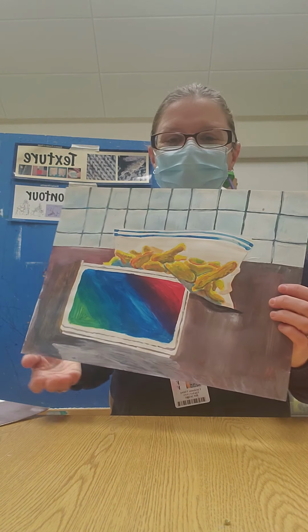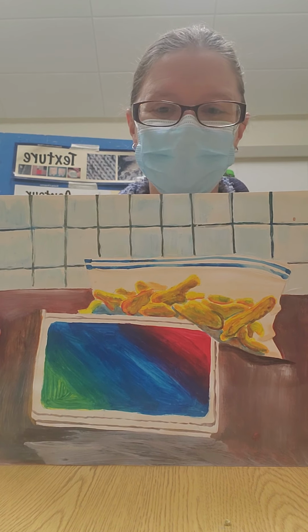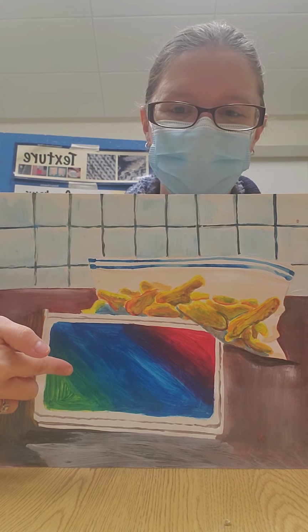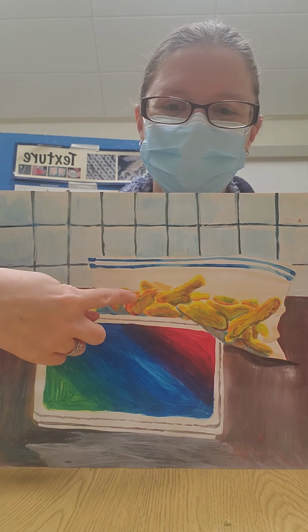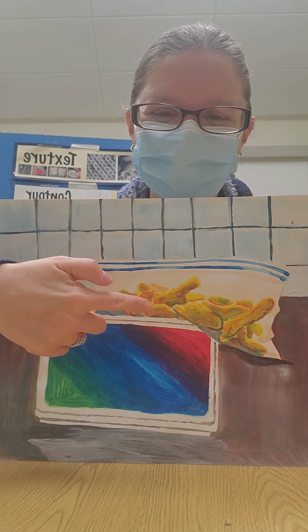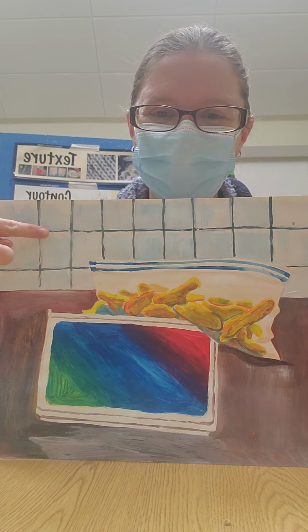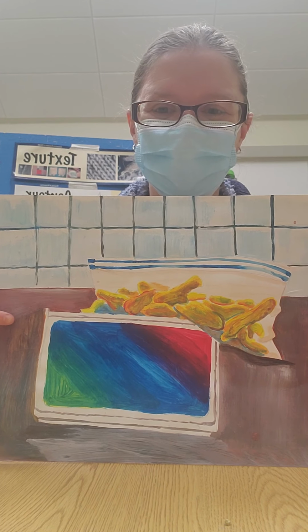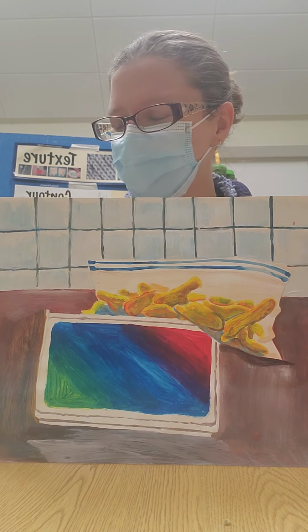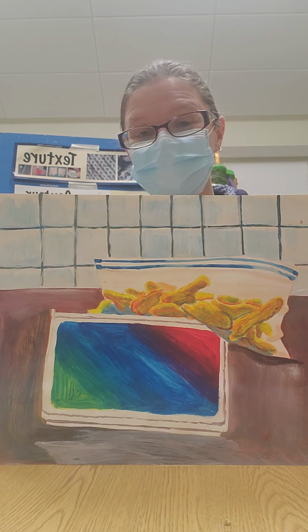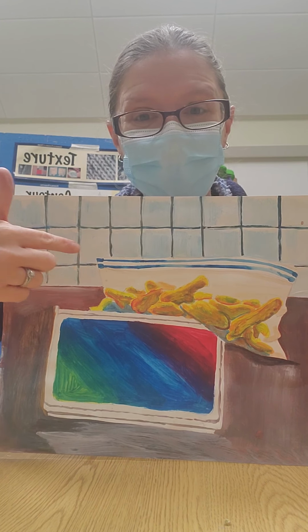Now, before I go and you go start doing your still life art and finding your objects, I wanted to show you a couple other still lifes that Mrs. Vining made. So here's another still life I made. This one is an ink pad and a bag of Cheetos. Do you like Cheetos? I do. And then there's even a background in my still life, just like the other famous artist, Paul Cézanne and Mr. Seska. They included a background.